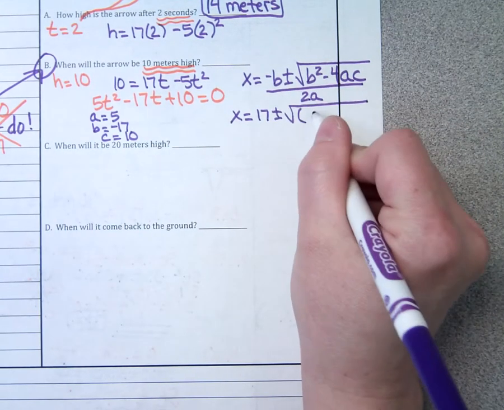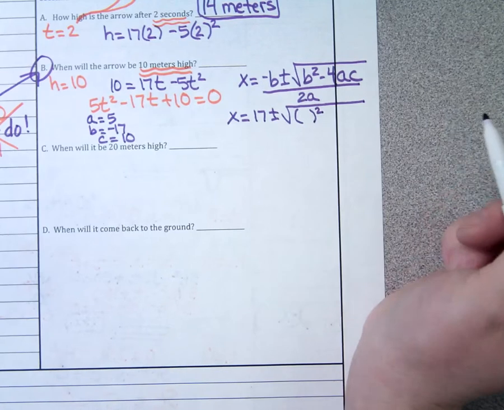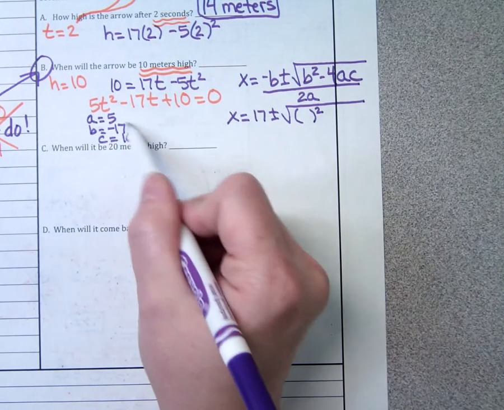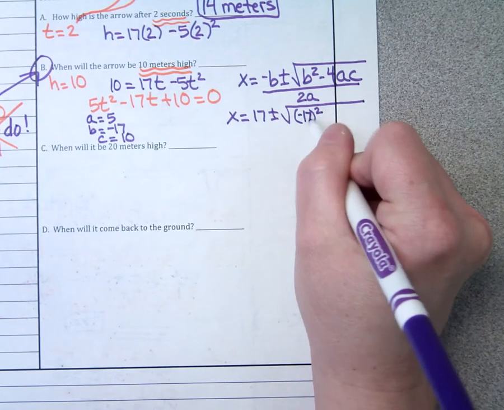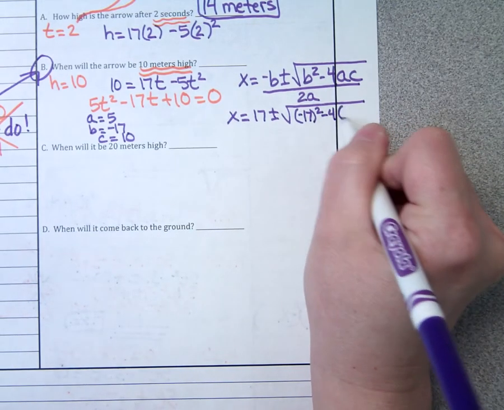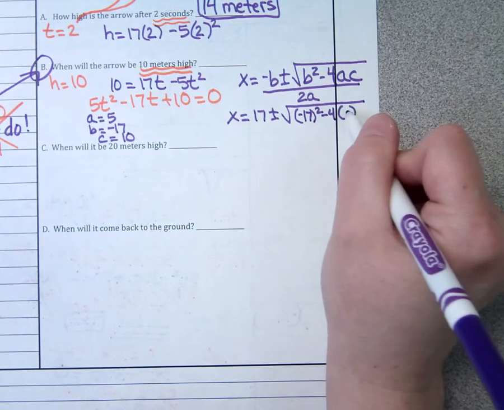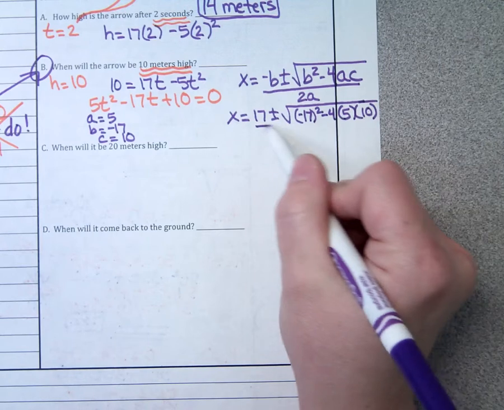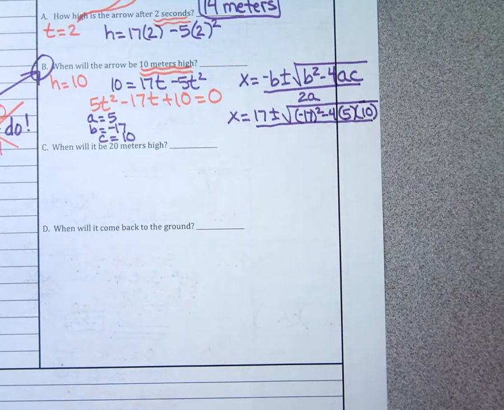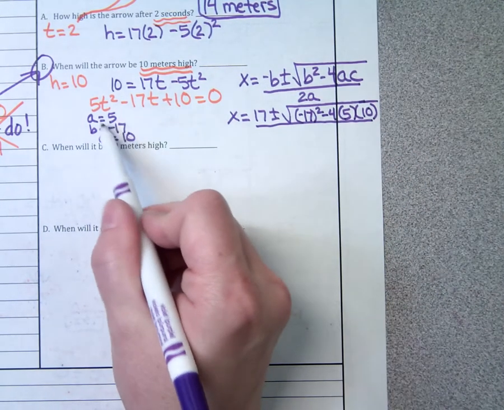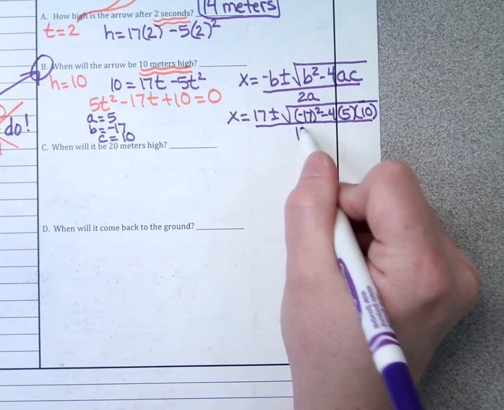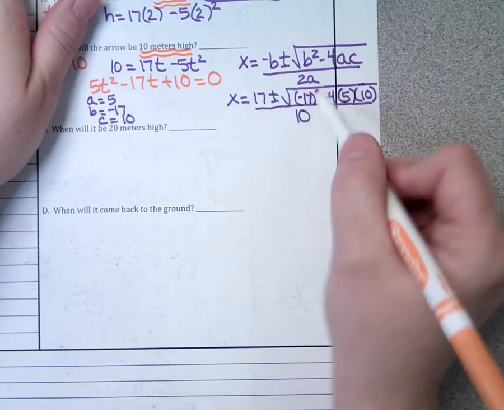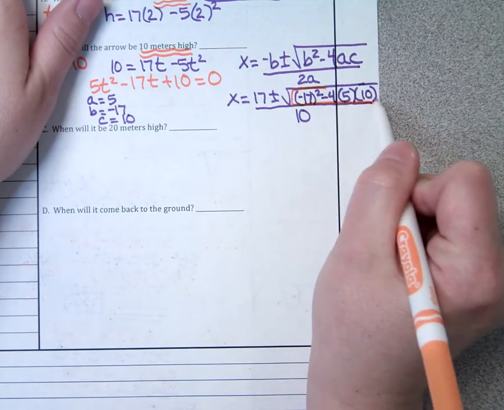Where the B is, I'm going to build parentheses, put the squared on the outside of the parentheses, and put what B is into the parentheses. And what is B? Negative 17. And then minus 4 times my A, which is 5, times my C, which is 10, all over 2A. And if I calculate 2 times A, I get 10. For the most part, the rest of this is calculator. So this is what I want to plug into the calculator.